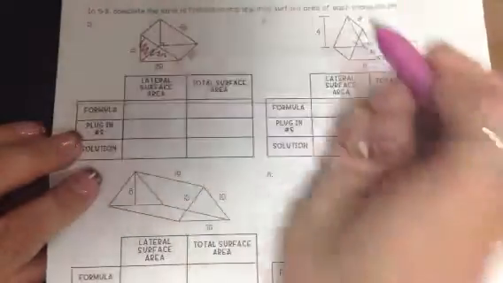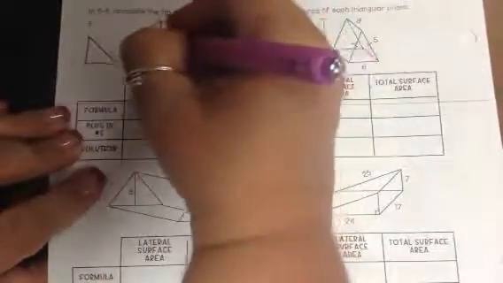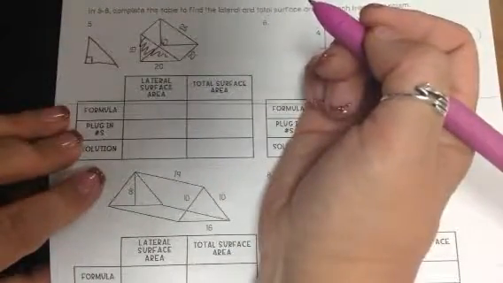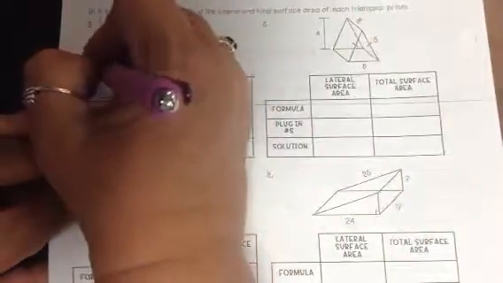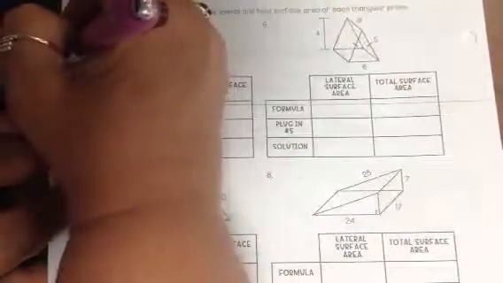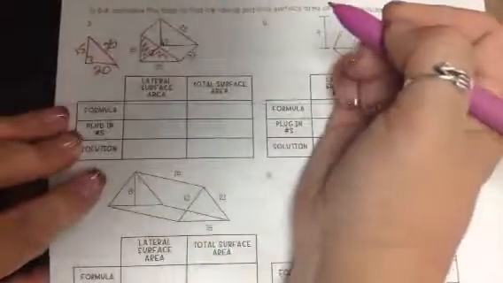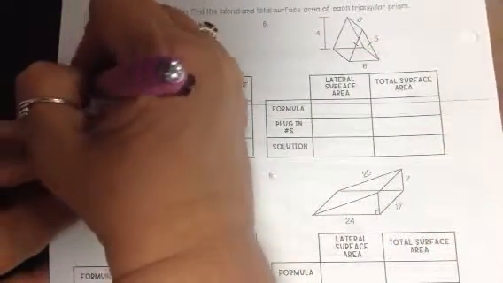All right, we are going to color in our base. And then I'm going to draw it. If you notice over here on our base, it tells us that it's a right triangle. My drawing is not real pretty. The base is 20. The height is 15. And the hypotenuse is 25. The only number that we haven't used between these two bases is 22. I'm going to write that right here. That's the height of my prism.